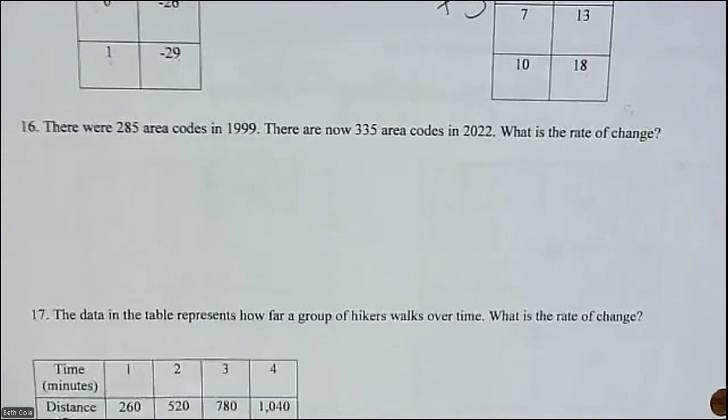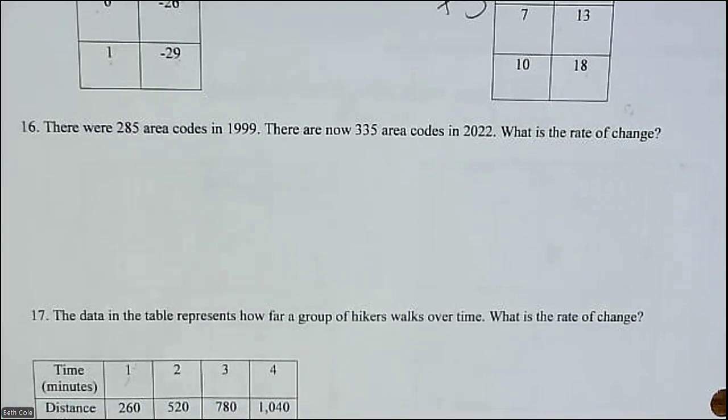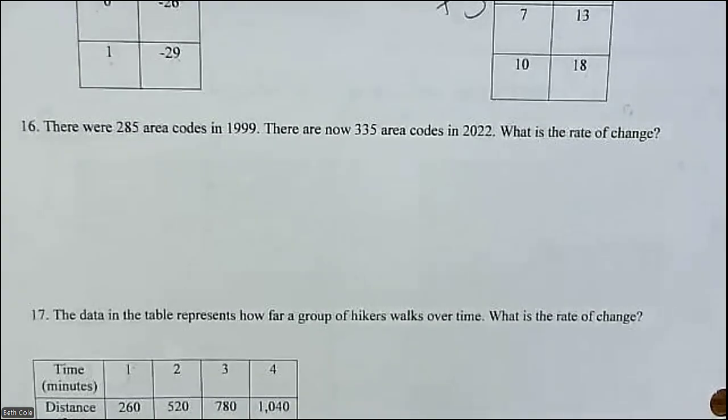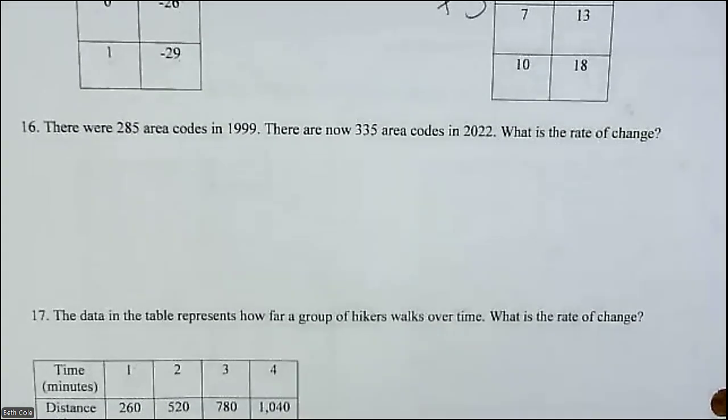So this says there were 285 area codes in 1999. There are 335 area codes in 2022. What happened to the number of area codes? Why do you think there are more now than there were before? More people, we need more phones, more telephone numbers. Whoever's doing that clicking needs to stop that.